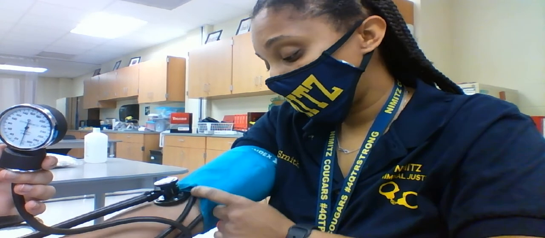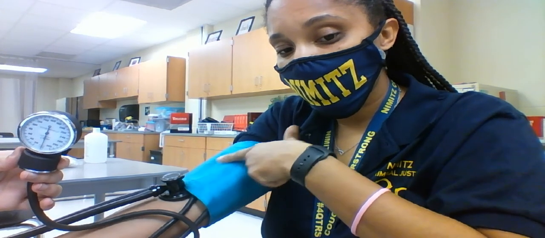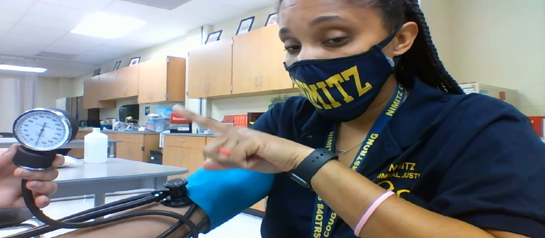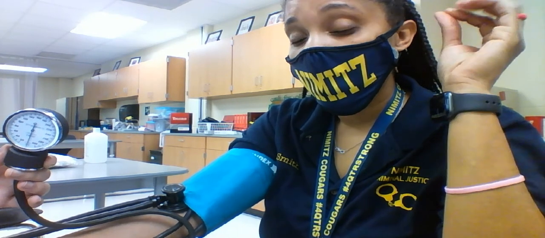Make sure that the arrow is down towards the artery. You're going to put your stethoscope on top, underneath the blood pressure cuff. You're listening for the first sound, which is the systolic. Then the very last sound you hear is the diastolic. And when you get those two numbers, the top number is going to be the first one you heard. The bottom is going to be the last that you heard.